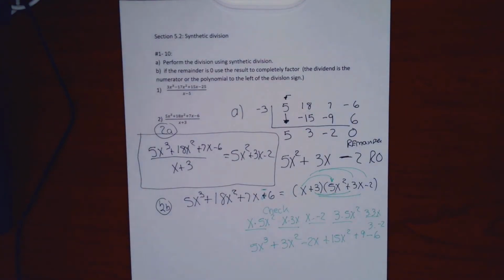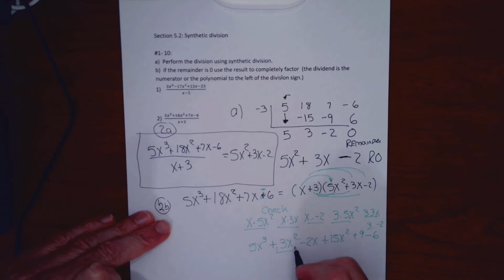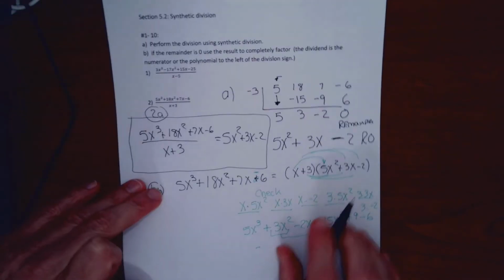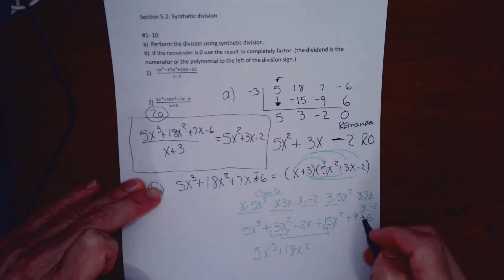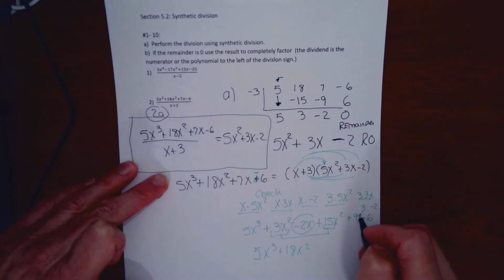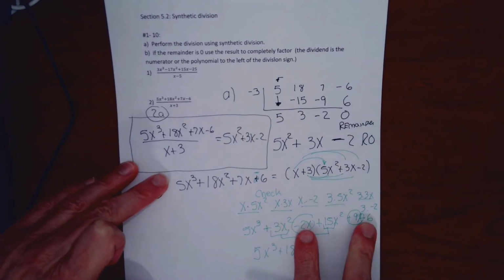Now let me combine like terms. This 3x squared and that 15x squared give me 18x squared. This minus 2x and that, which should be a positive 9x, I forgot the x there, should be a positive 7x.